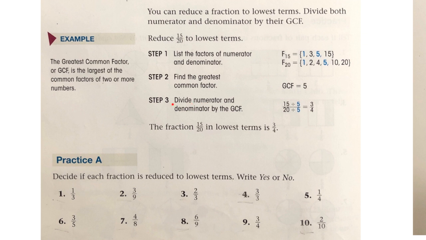So then, since both 15 and 20 have 5 as the greatest common factor, divide both of them by that greatest common factor. 15 divided by 5 is 3. 20 divided by 5 is 4. So now we reduced 15/20 to lowest terms, which is 3/4. And we can't divide 3 or 4 by the same number to reduce it anymore.